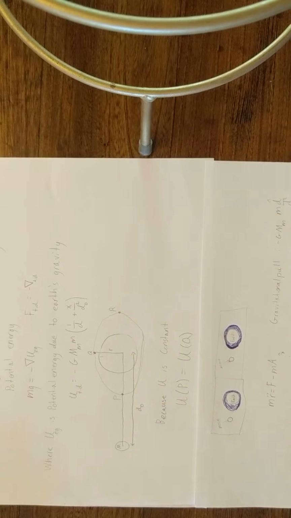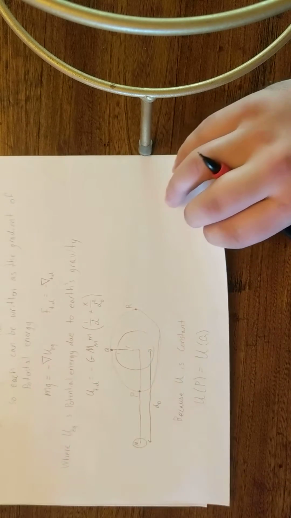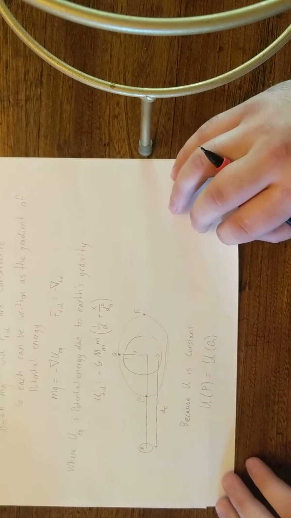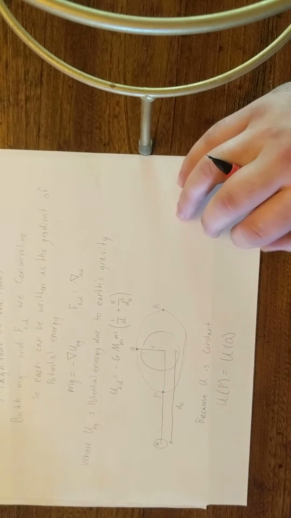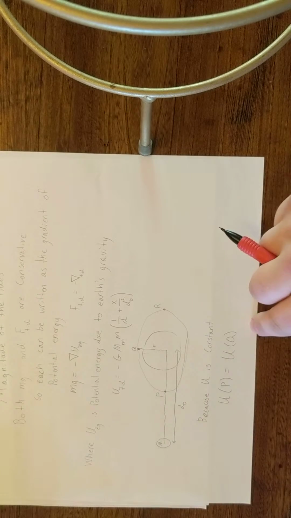So now we can make the equation that U_P equals U_Q, which is pretty important to note. Because of that, we know that both U_P and U_Q are made up of their respective U_g and tidal force components. When we write that out and put them on the respective sides, this is the equation that we get up here at the top.